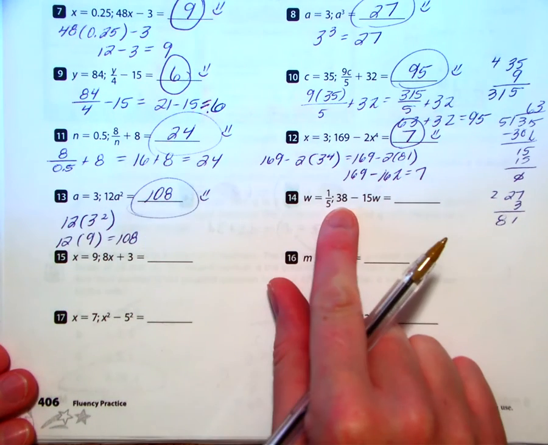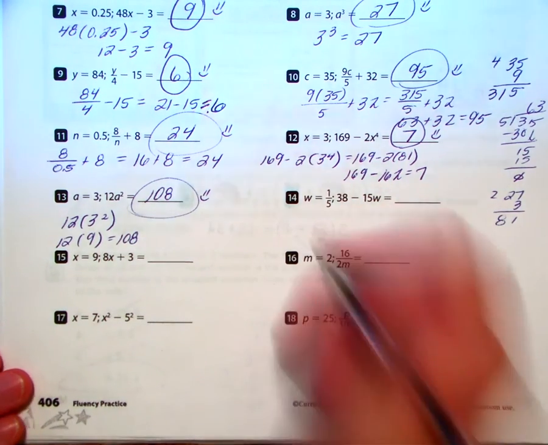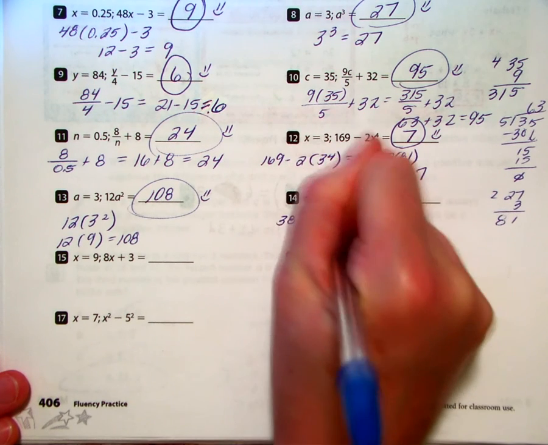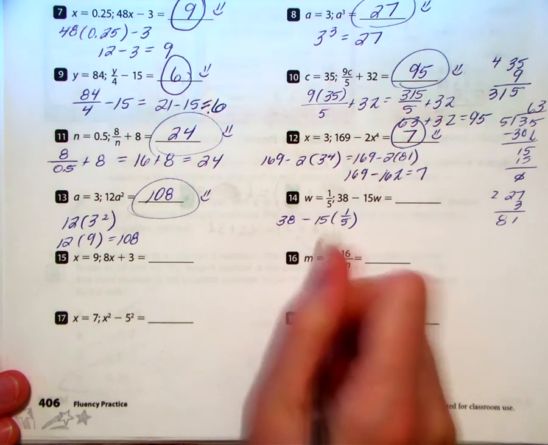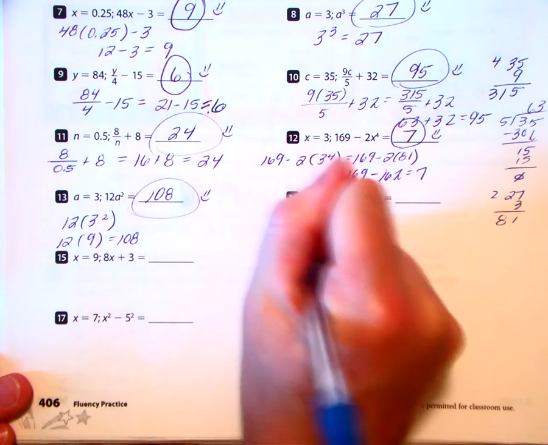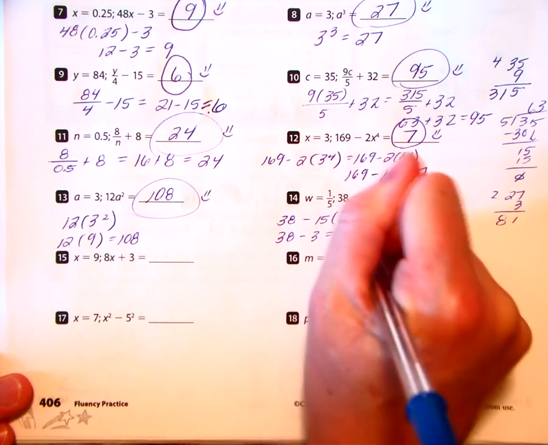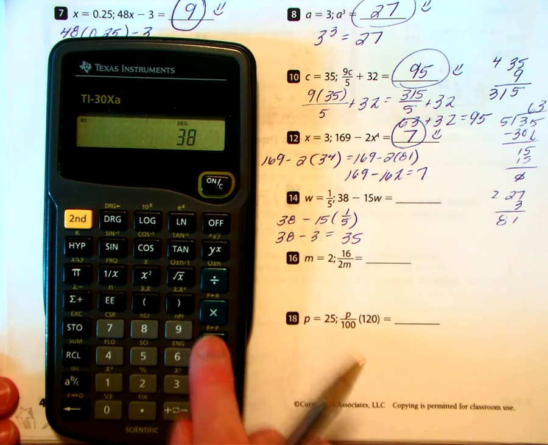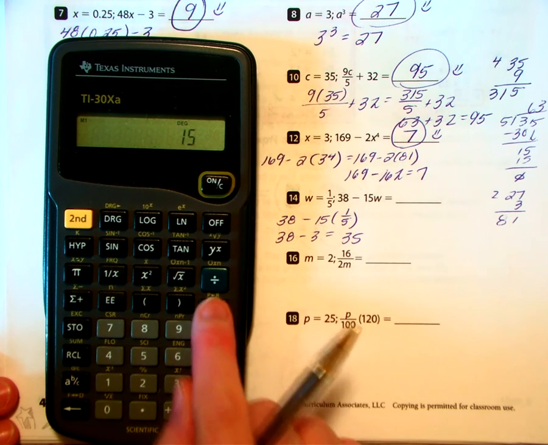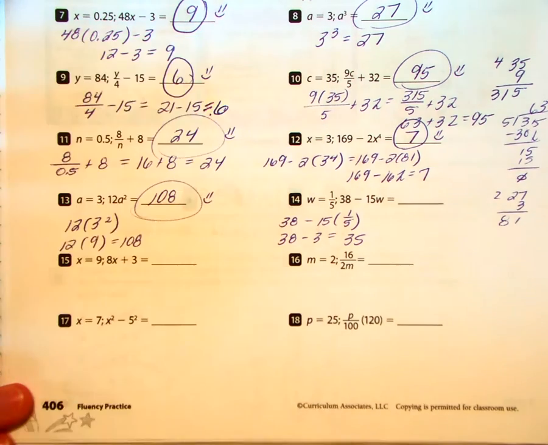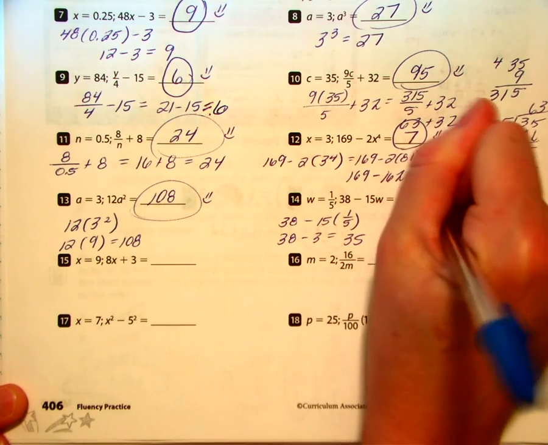W equals 1/5. We're going to do 3/8 minus 15 times 1/5. 15 times 1/5 is the same as 15 divided by 5, which is 3. So we've really got 3/8 minus 3. 3/8 minus 3 is 35. Checking that with you. I have to do parentheses to do my fraction, and 35. Only 4 more to go. We're doing excellent this morning.